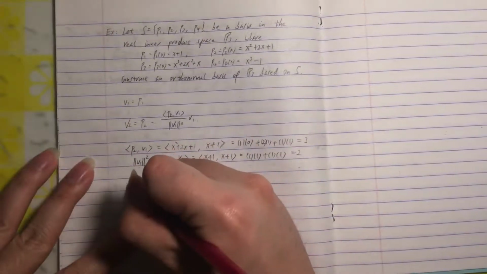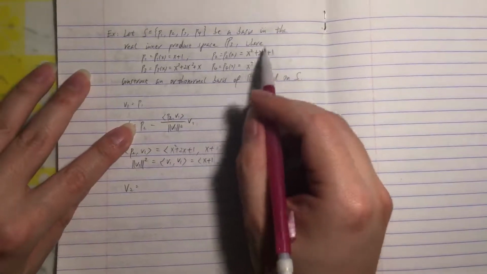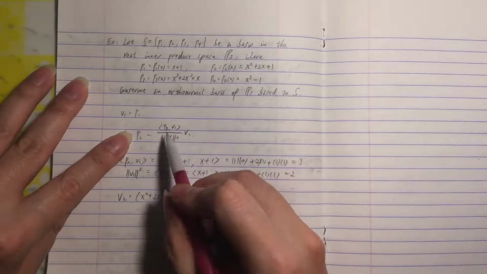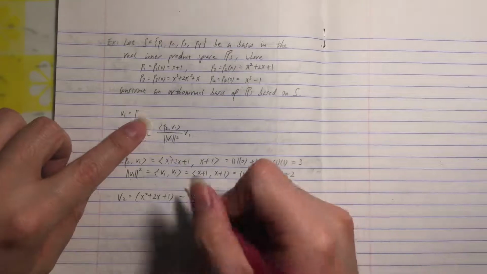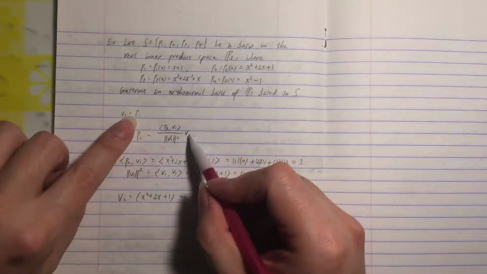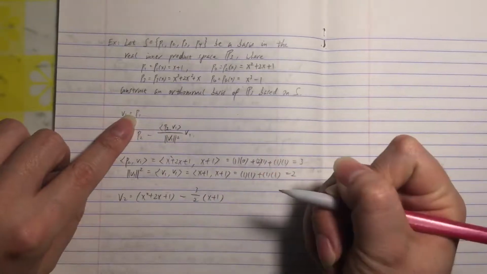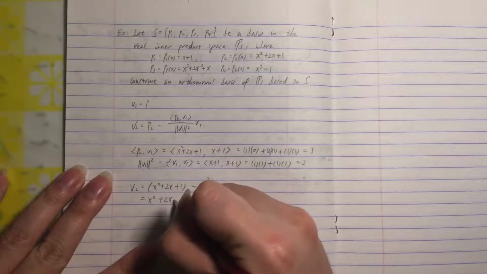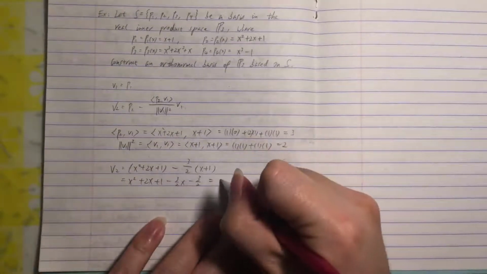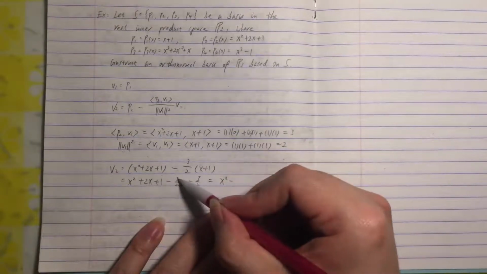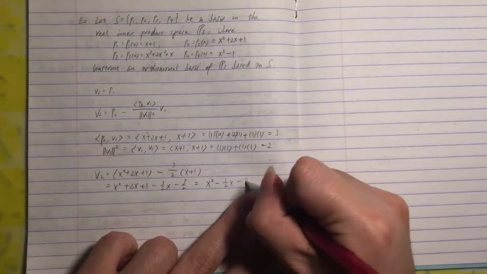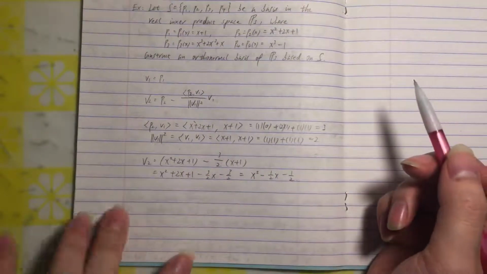Then plug in. V2 is P2 minus this. P2 is x squared plus 2x plus 1, minus the inner product of P2 comma V1, which is 3, over the norm of V1 squared, which is 2, times V1. V1 is the same as P1, that's x plus 1. Then simplify. We get x squared plus 2x plus 1 minus 3 over 2 x minus 3 over 2. Then combine like terms. We get x squared plus 1 over 2 x, and 1 minus 3 over 2 is negative 1 over 2. That's V2.